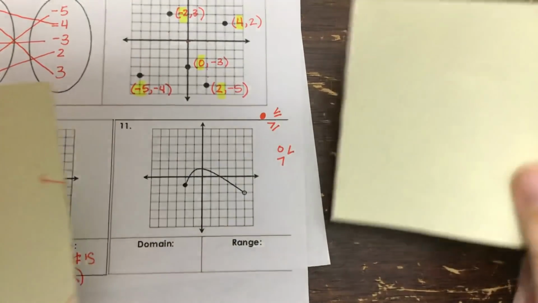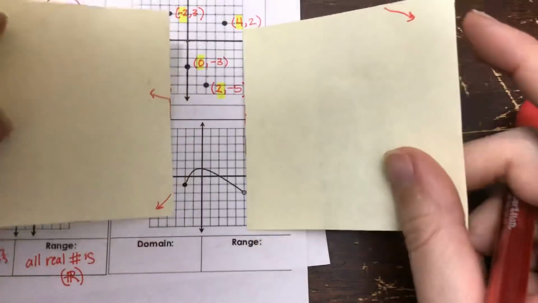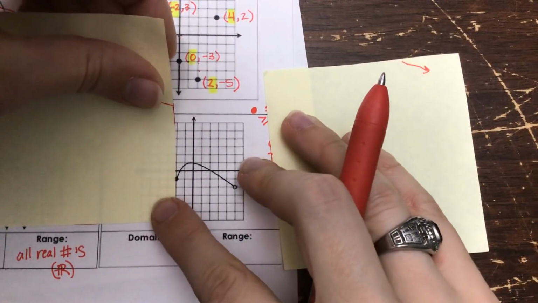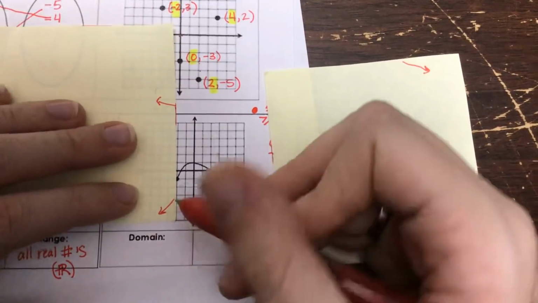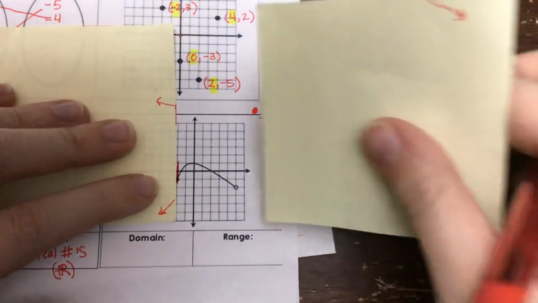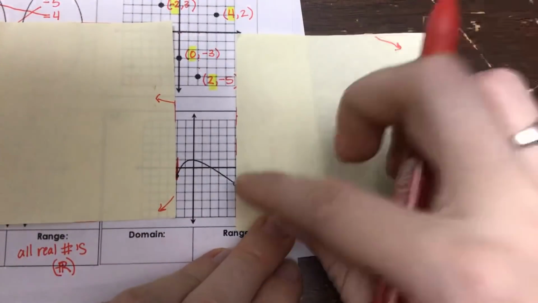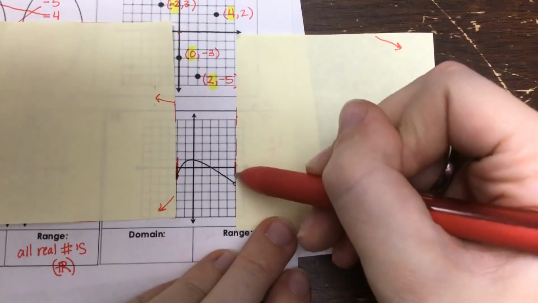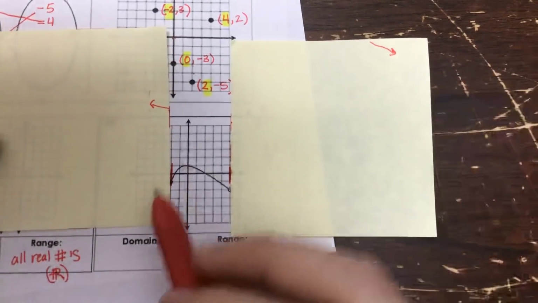So when we are finding our domain, if I go like this with our notes, our domain starts at -2 and it ends here at 1, 2, 3, 4, 5, where our last x value is.